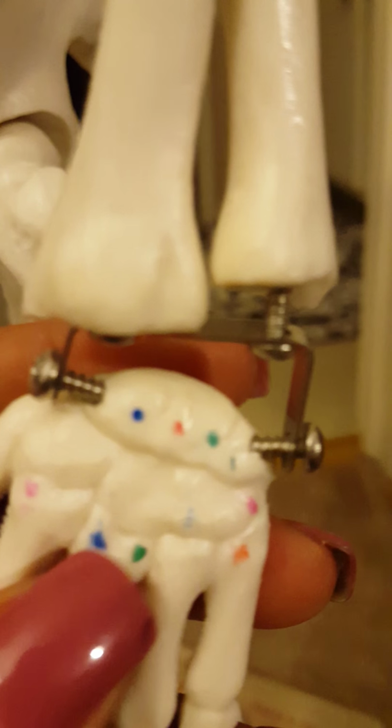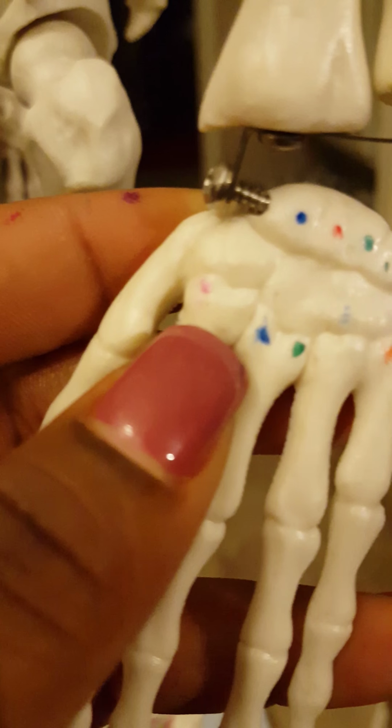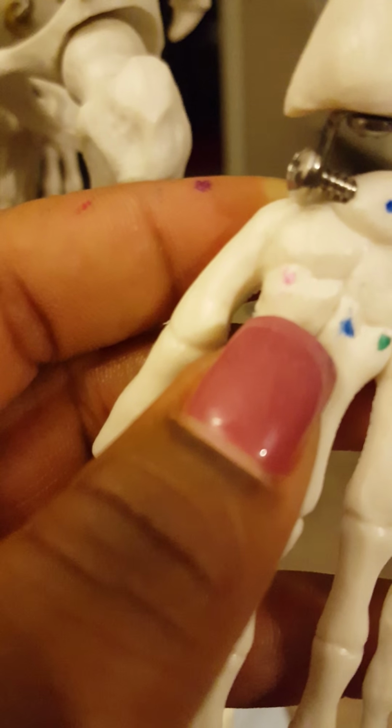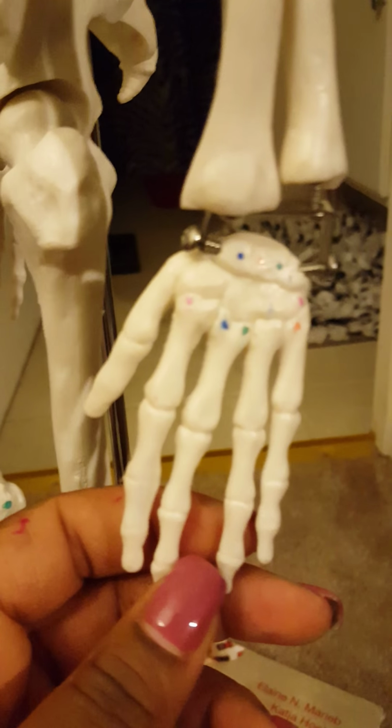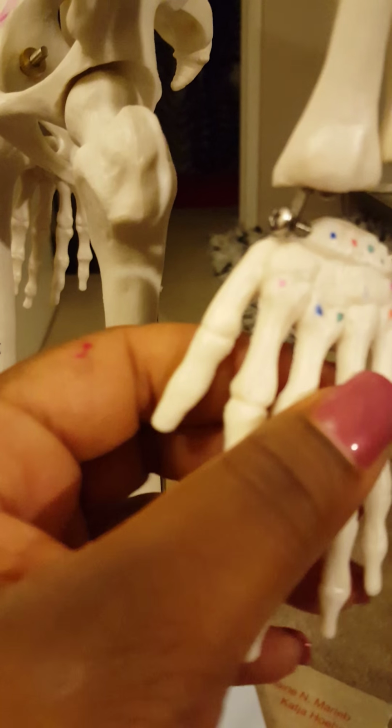Next, we have the distal row, lateral to medial. We have the trapezium, the trapezoid, followed by the capitate. And next we have the hamate, which will be located right here. After the carpus, these are the metacarpals right here, and then we have the phalanges.